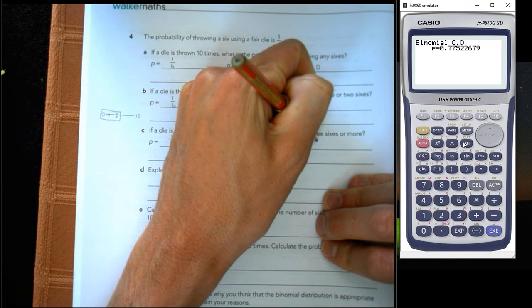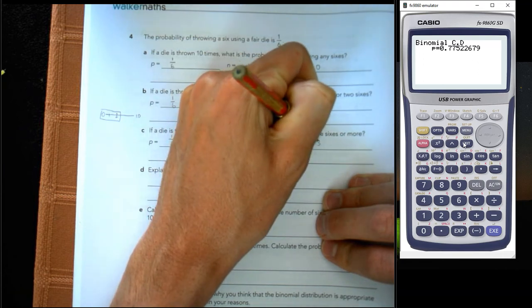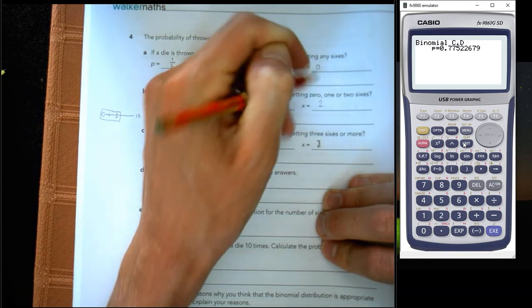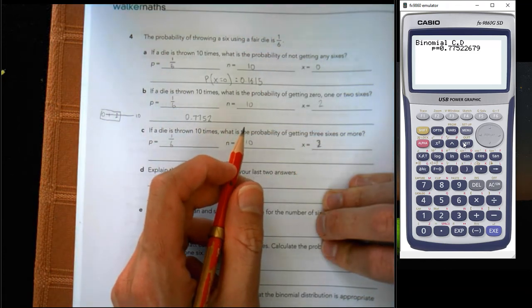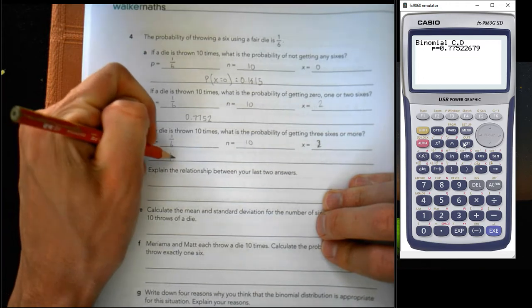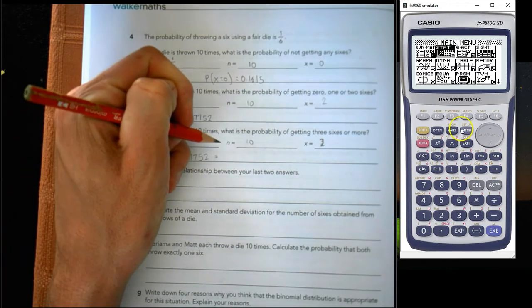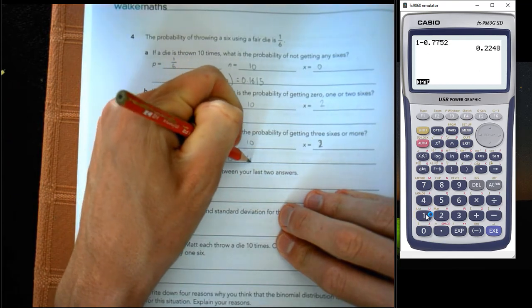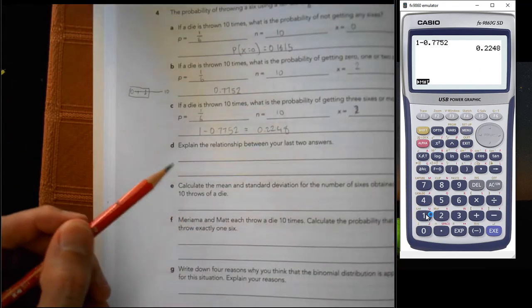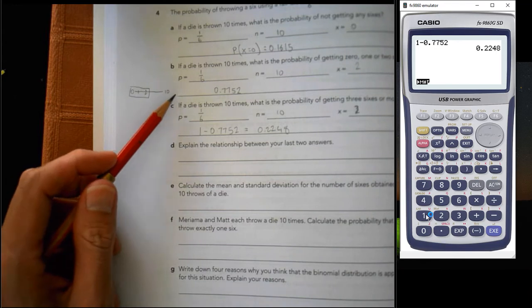So in this case, we'd still be typing 2 into our calculator because we're calculating everything up to 2, which is the same as the question above. And then from there, we're just going to go 1 minus that. So 0.2248. We kind of talked about this, that one's the complement of that one there.